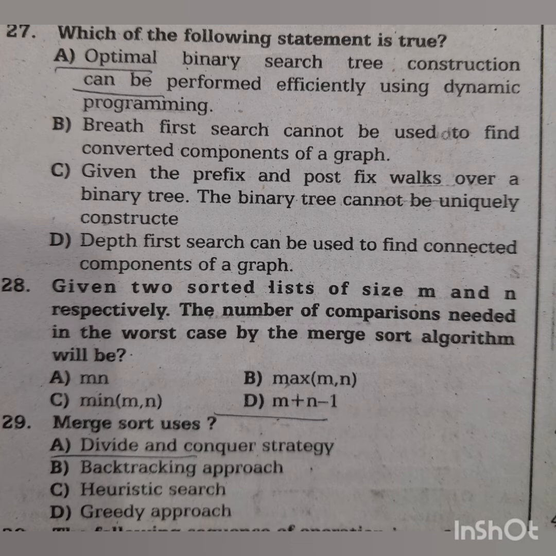Which of the following statement is true? Optimal binary search tree construction can be performed efficiently using dynamic programming. Given two sorted lists of size m and n respectively, the number of comparisons needed in the worst case by the merge sort algorithm will be m plus n minus 1. Merge sort uses divide and conquer strategy.